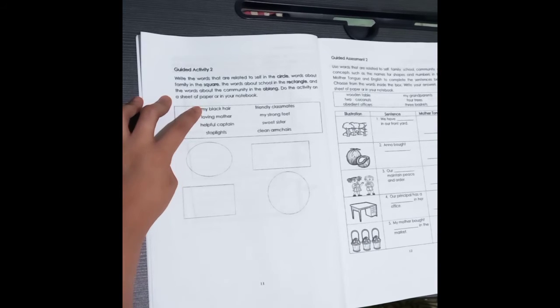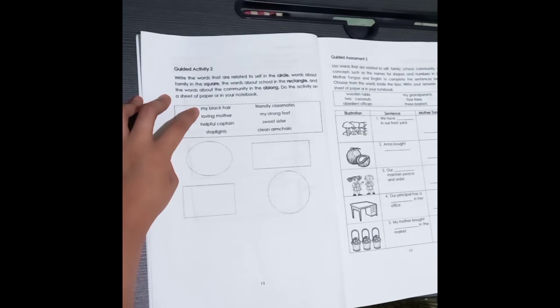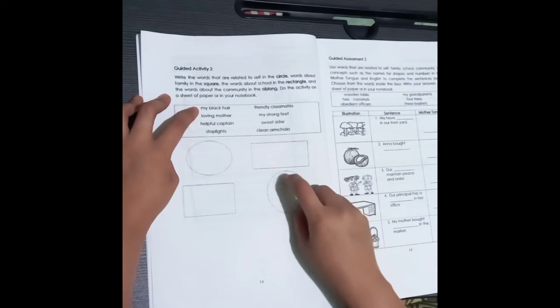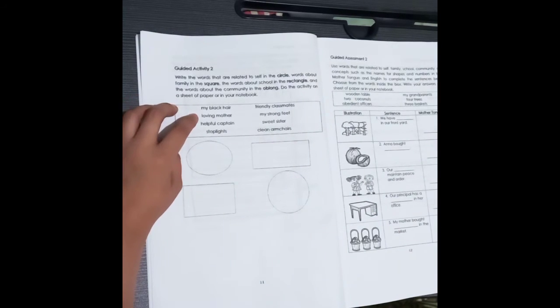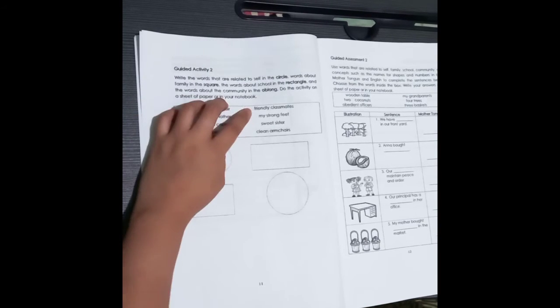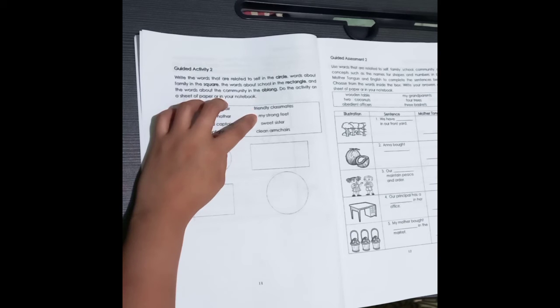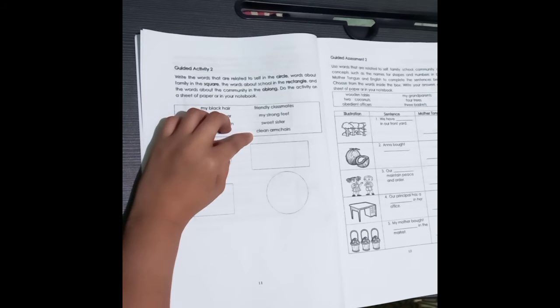Example, my black hair. Where are we going to put that? What is it about? It is about self. So you write here in the circle, my black hair. Okay? Next, loving mother, helpful captain, stoplights, friendly classmates, my strong feet, sweet sister, clean armchairs.